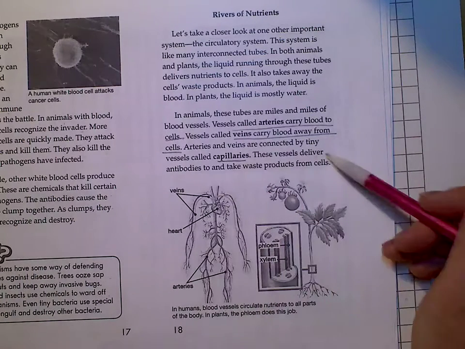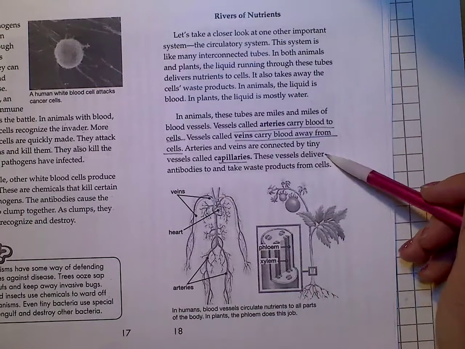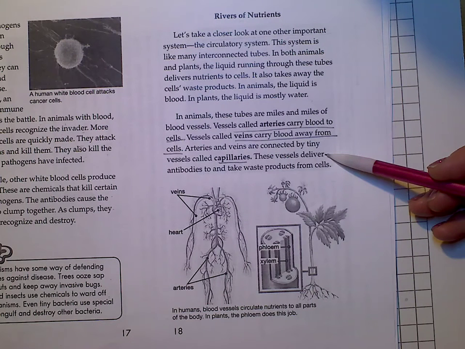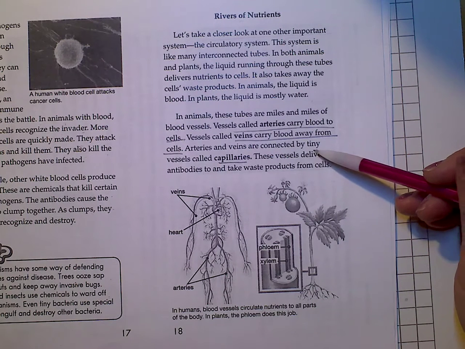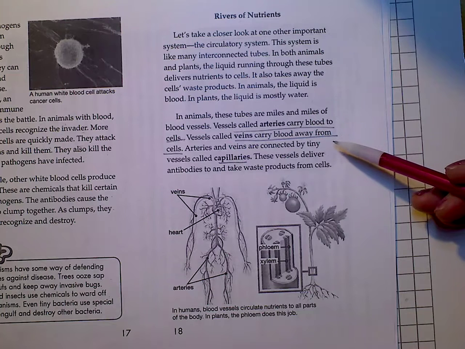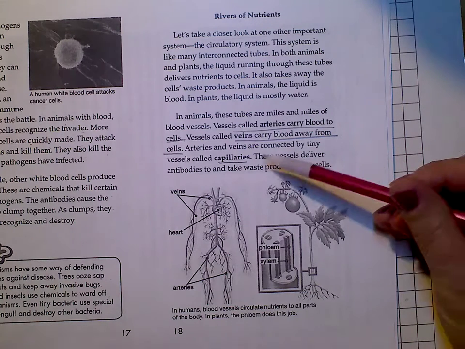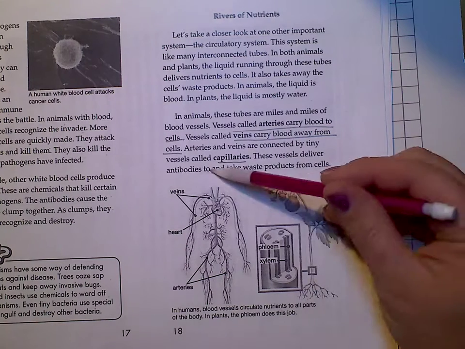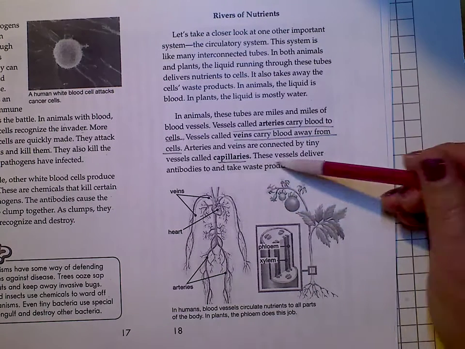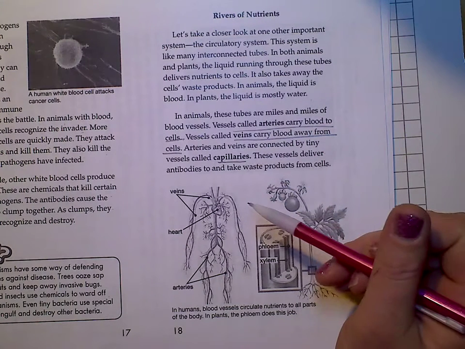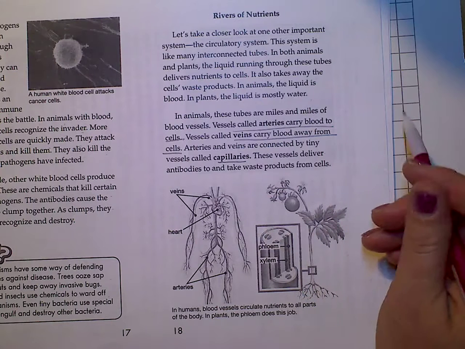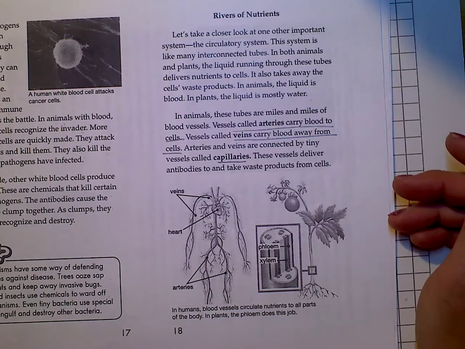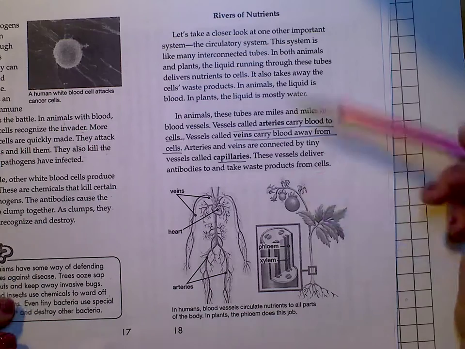These vessels deliver antibodies to cells and take waste products from cells. I'm going to say they probably forgot the word, but maybe you could read it either way. That's crazy.